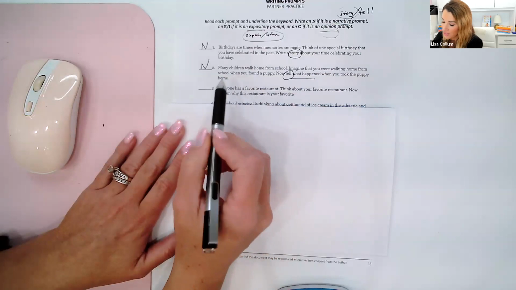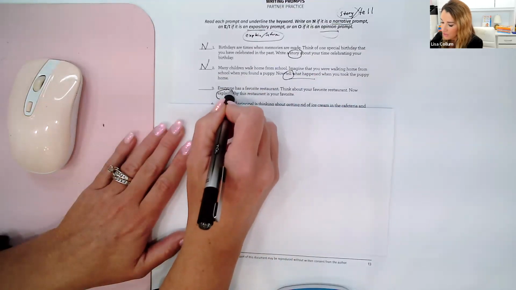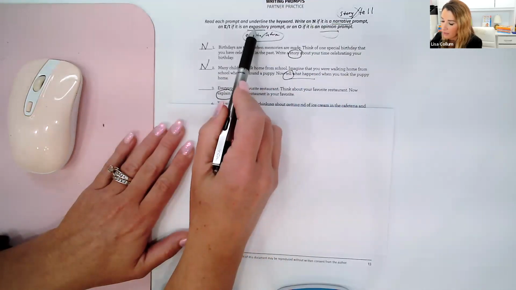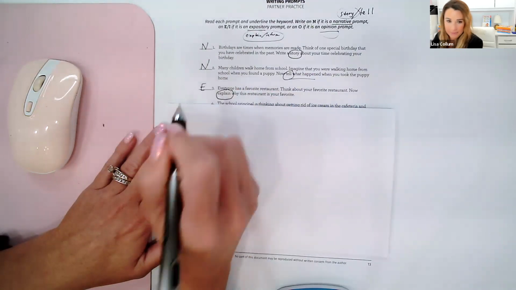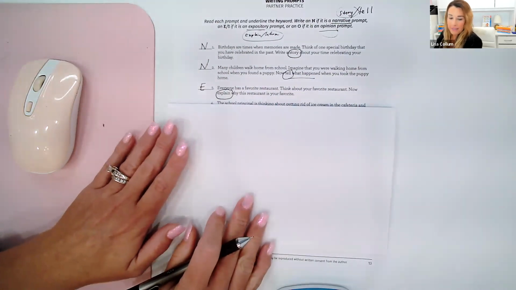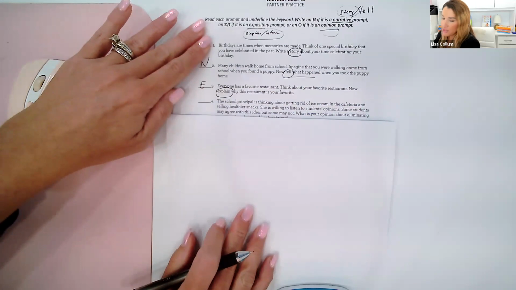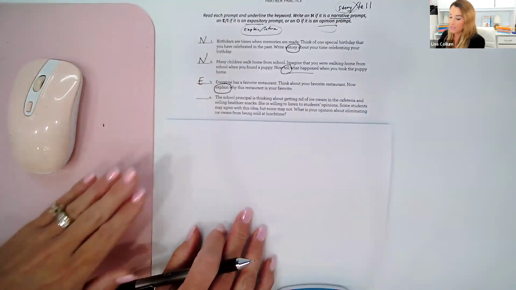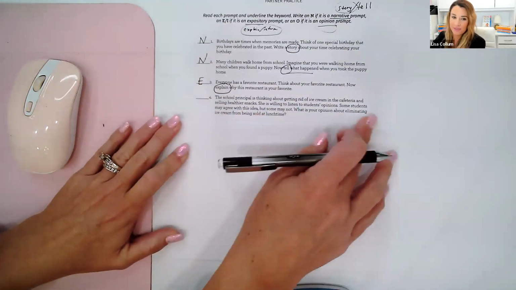Yes, the word explain right here. I'm going to circle it. So that means it's an expository prompt. So I'm going to put an E. All right. Now I'm going to show you one more prompt and then I'm going to show you how to plan. Let's look at this one.